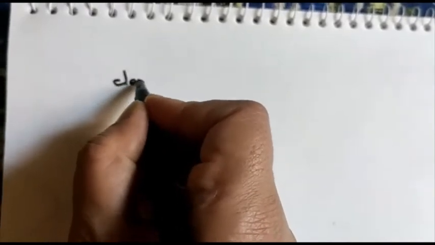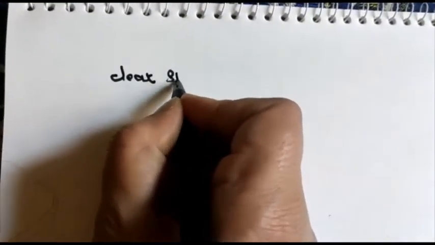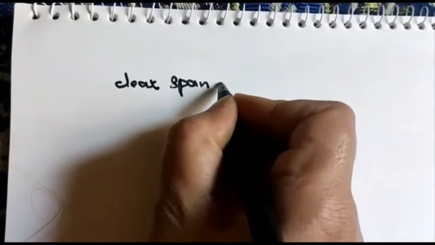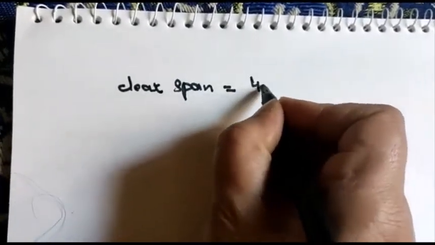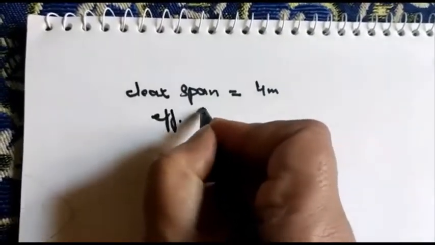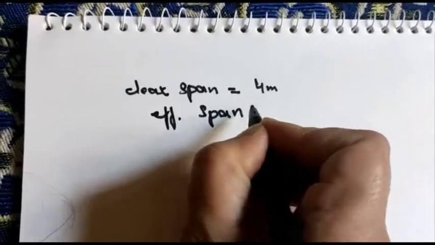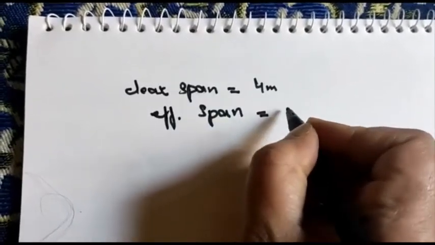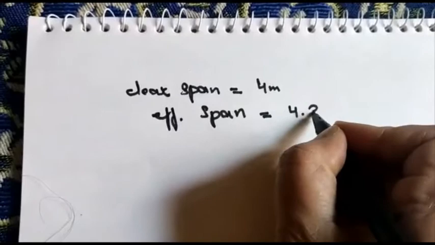Now what we do is we write the data first. Clear span equals 4 meter, effective span 4.2 meter.